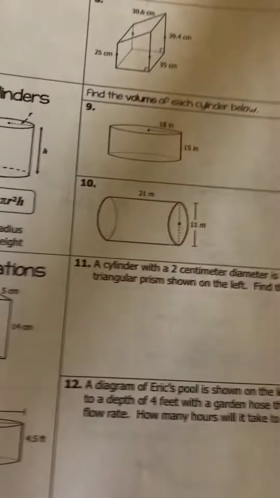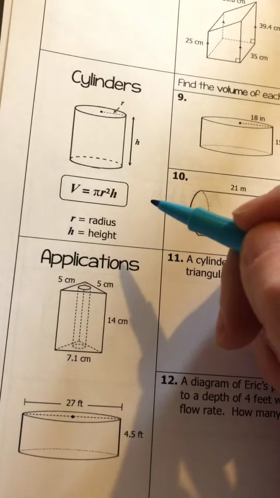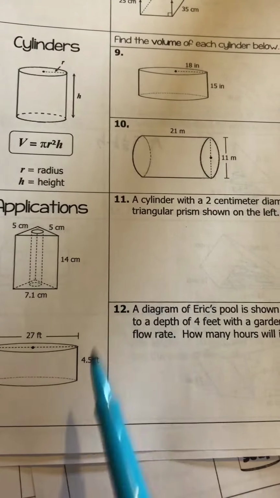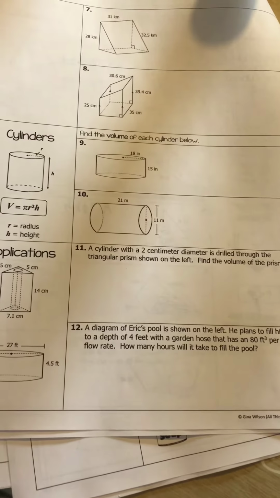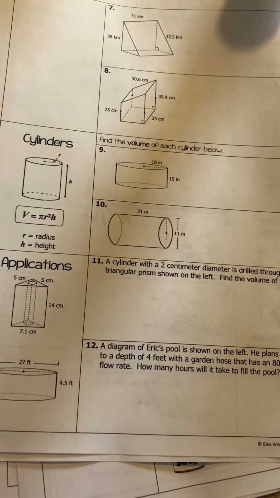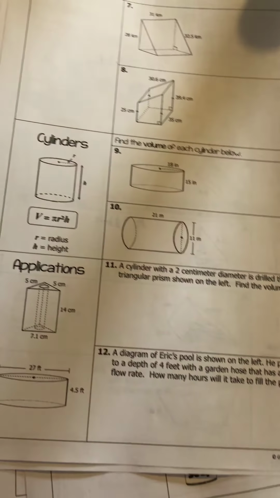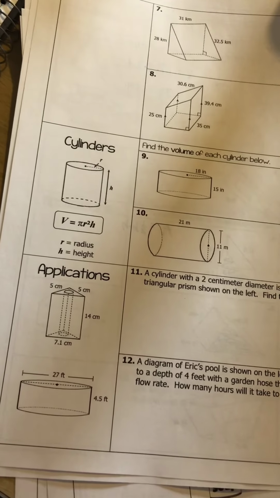And then cylinders, your formula is here as well. These are kind of tricky questions. I want you to try them if you can. It's always good to challenge yourself. And I'm just gonna leave this one as well. I'm not gonna do any more examples with you, just so this video doesn't end up being like 10 minutes long. But if you want me to, I will.